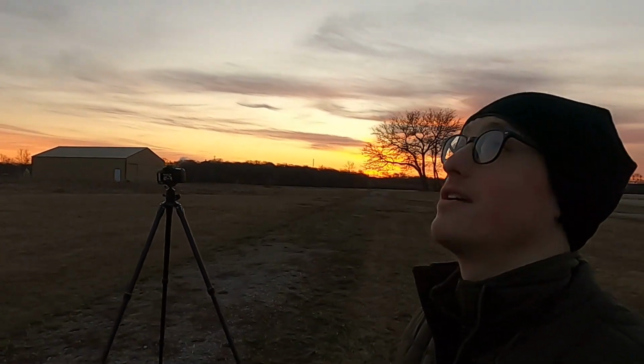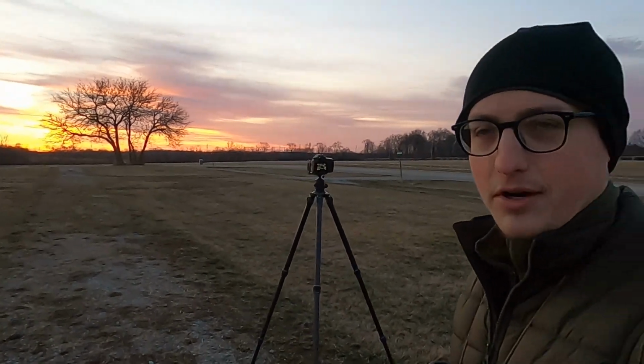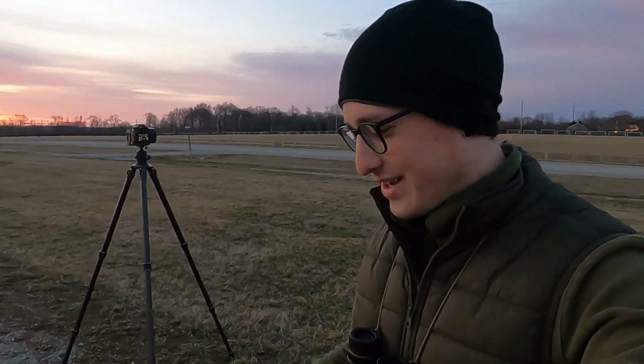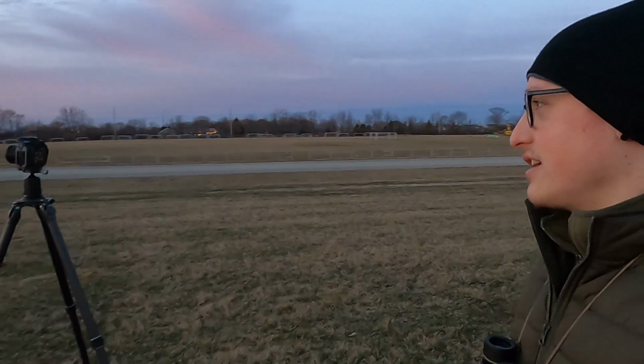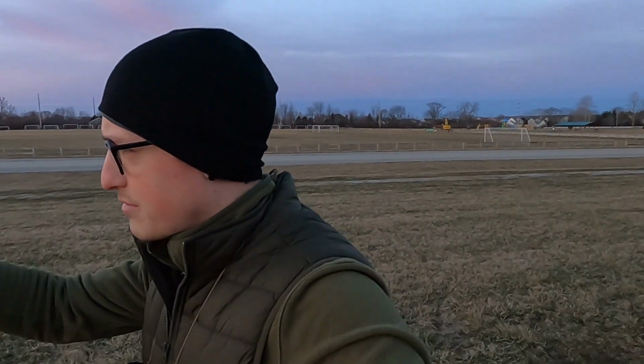In the 10, almost 15 minutes I've been here so far, it was pretty dark when I got here, but it's getting brighter and brighter, of course. And it looks like it's going to be a very sunny day, so my time here is probably going to be limited, at least to actually take any images. But I feel like this is a great start overall, and I'm really liking the results.